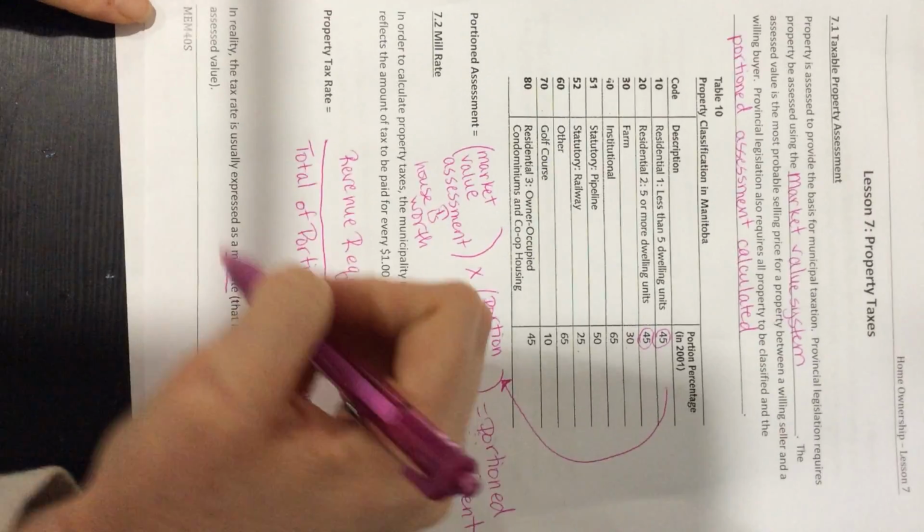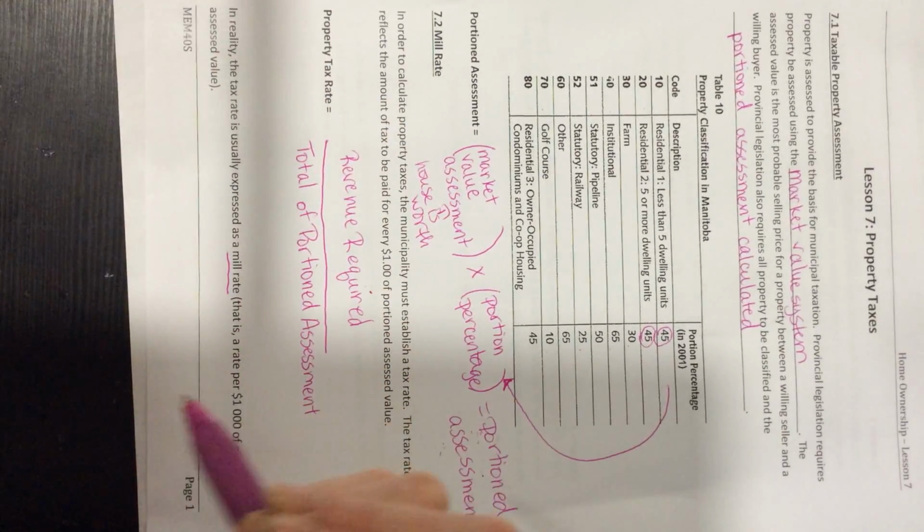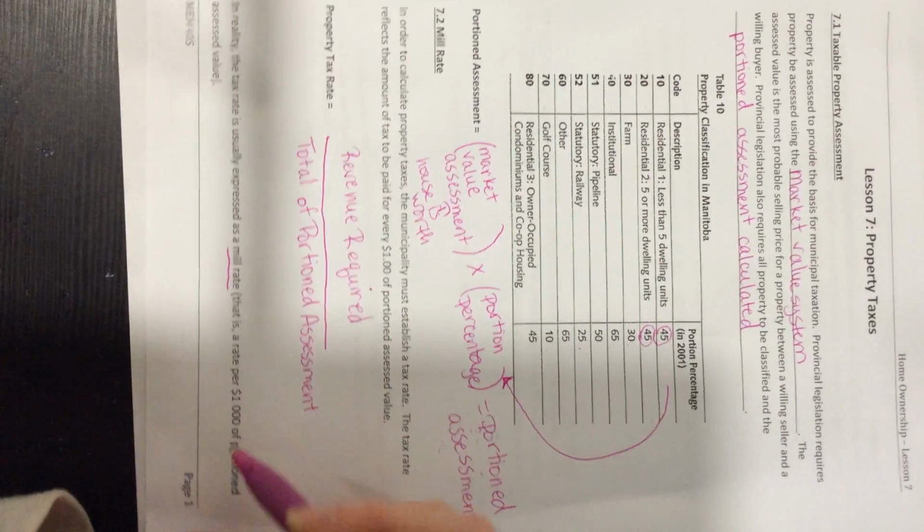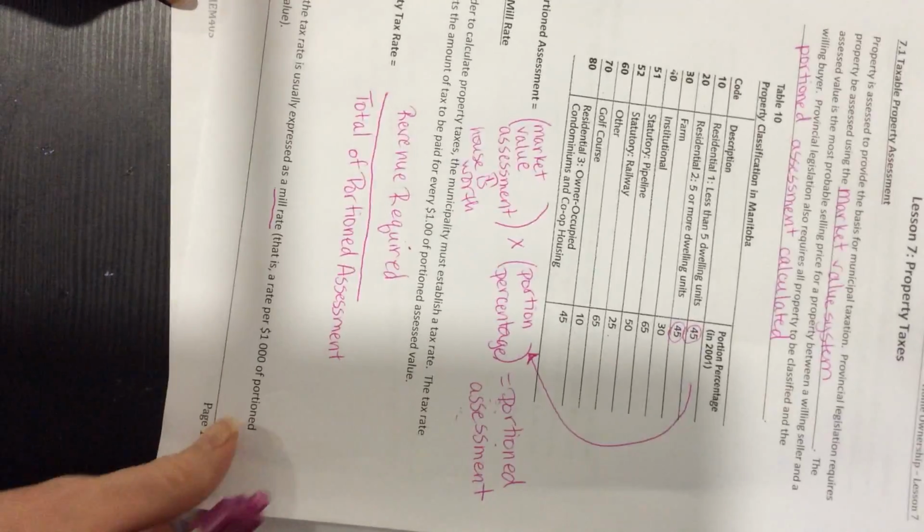So, mill rate. It's a rate per $1,000 of portioned assessed value. We'll take a look at how to calculate it in a second. I know it will make more sense, I promise. Okay, so let's look at an example of what you might actually have to calculate for these.